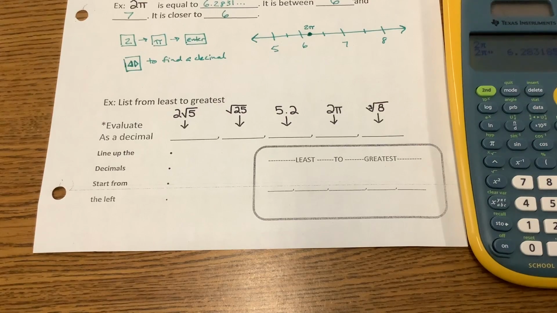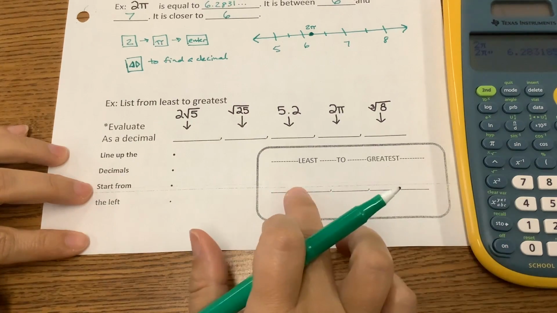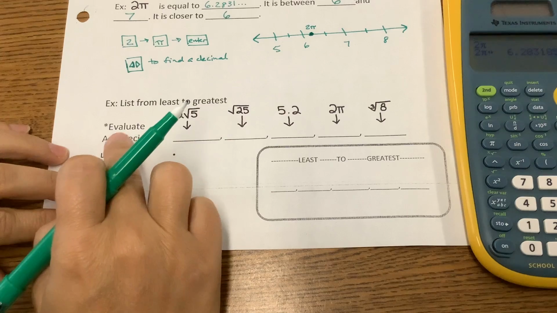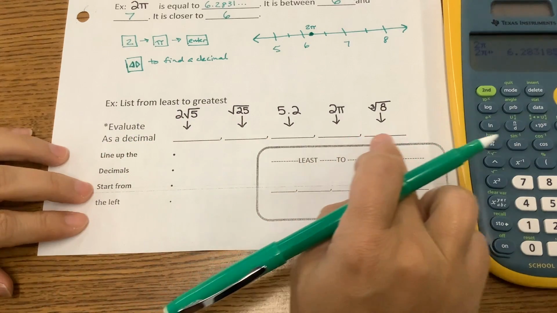Okay, moving on to our third section. They're asking us to list this from least to greatest, so our answer will go here. But first, it reminds us we need to evaluate each one of these as a decimal.